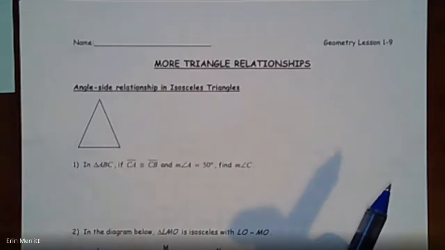Hi, geometry students. It is day 1-9 notes, and we're doing more with triangle relationships. So the very first thing is the extra properties that an isosceles triangle has. So you've got this little diagram written right here. Let's label it up with a couple important things.